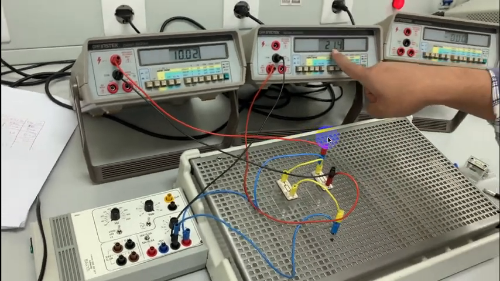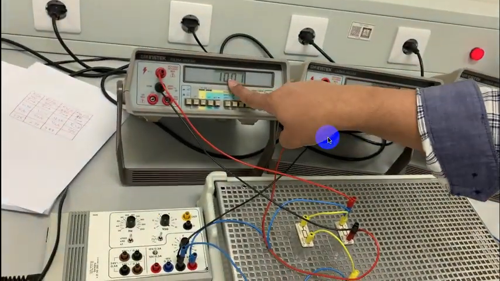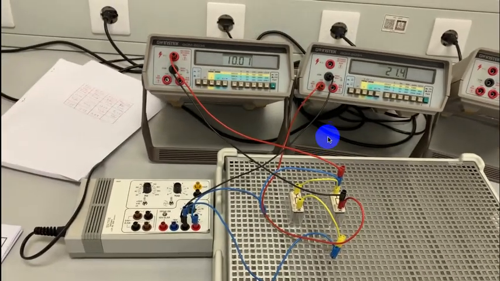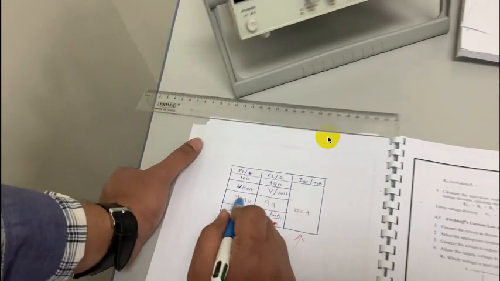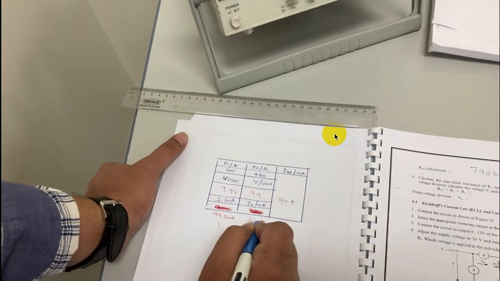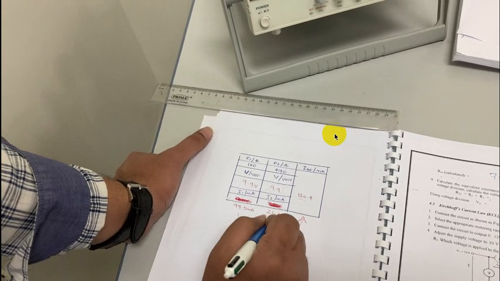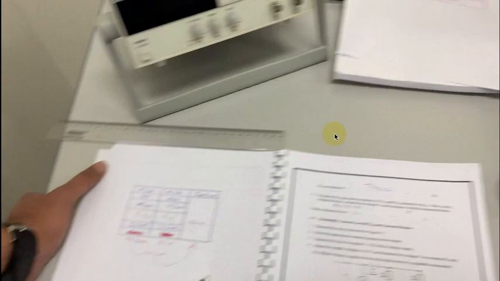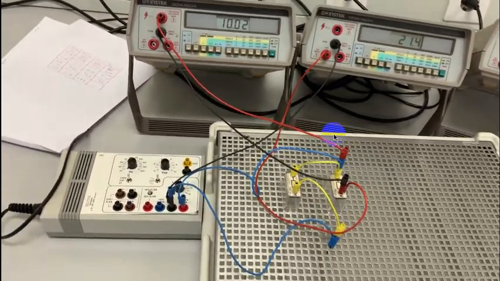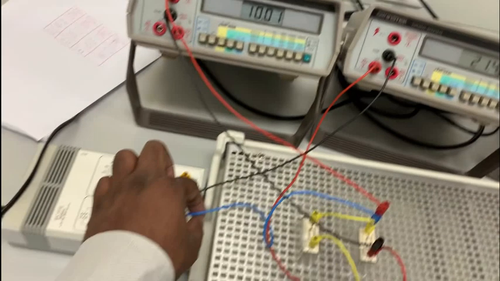So now you can find the current as 21.4, and again the voltage is the same. So there is no change in the voltage. That means it is in parallel. In parallel there is no change in the voltage, and the current is 21.4. So when you make the sum, it will be around 120.4. Hence our aim was to prove Kirchhoff's current law. So Kirchhoff's current law is proved: I1 plus I2 is equal to I total.